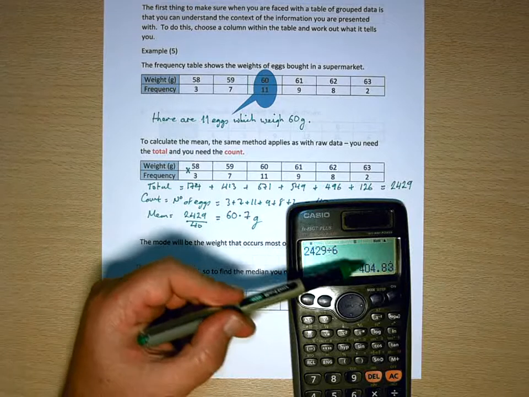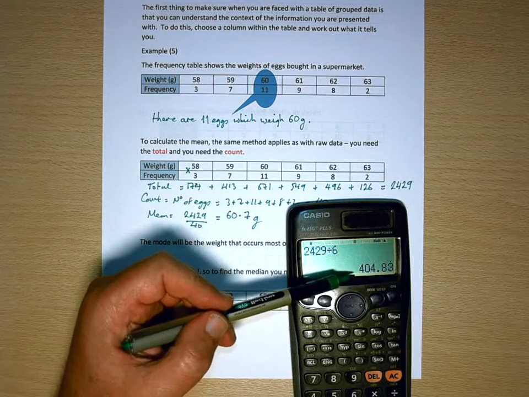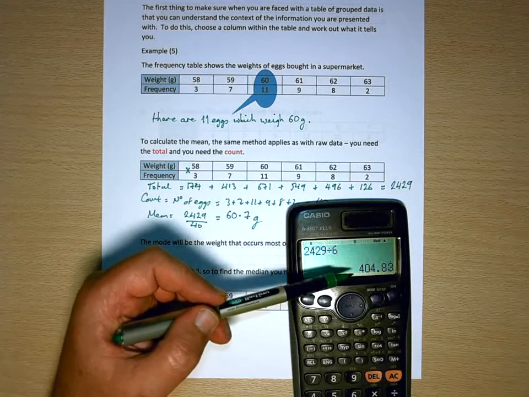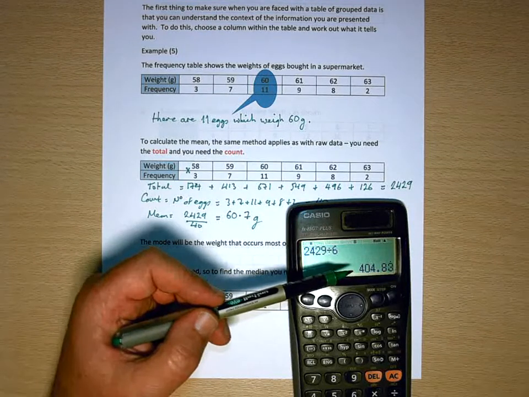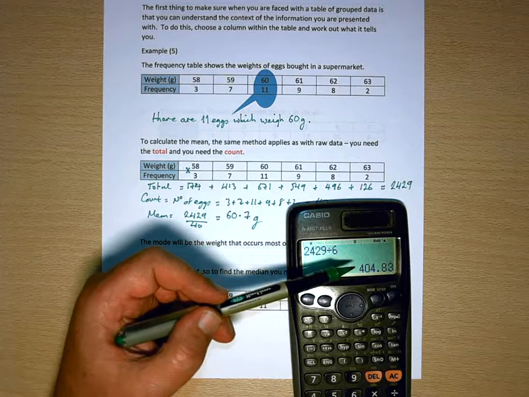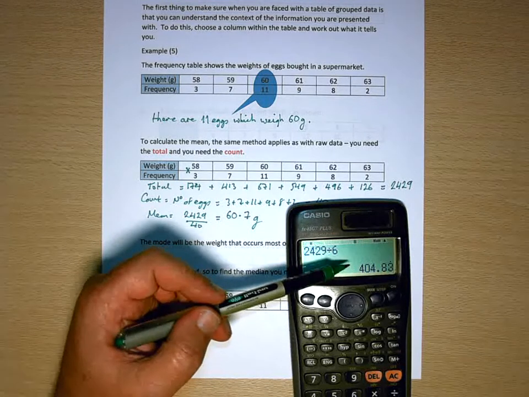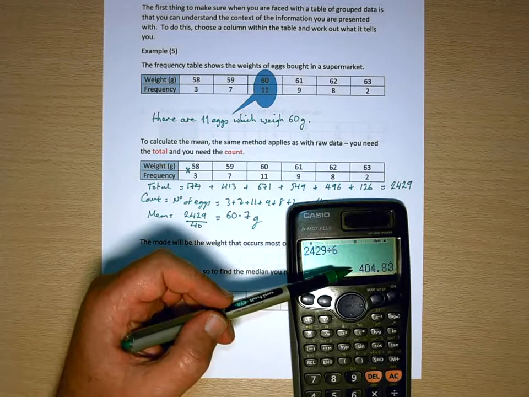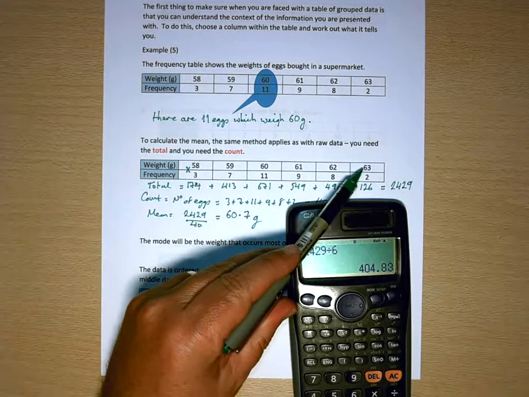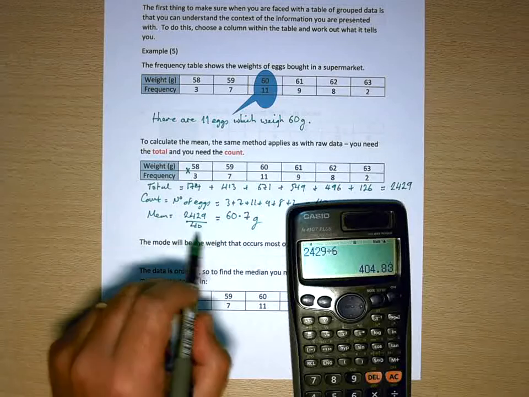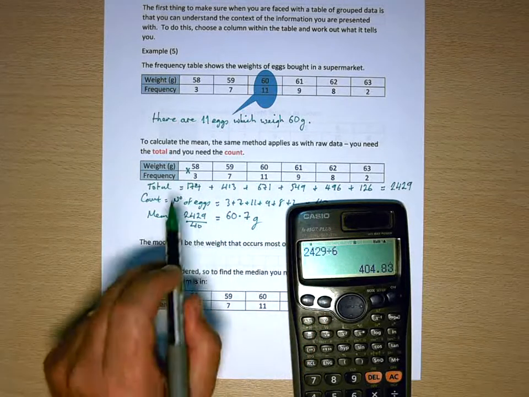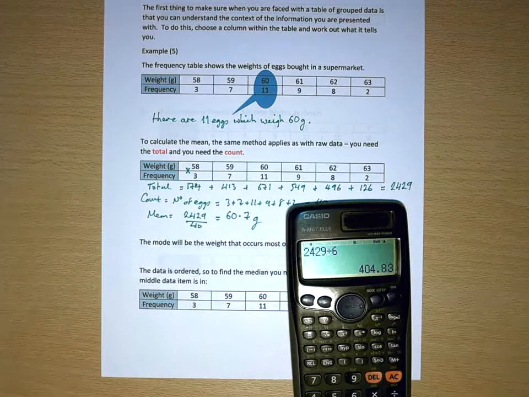So if you've got an expected egg weight of 404 grams, that should be setting off alarm bells in your head. Not as much as the chicken that would be trying to lay that size egg, but still you should be thinking, hang on, there's something wrong with that. It's way off. The biggest value is 63 grams. So then come back and think, oh yeah, it's not divided by 6, it's the number of eggs, and so on.